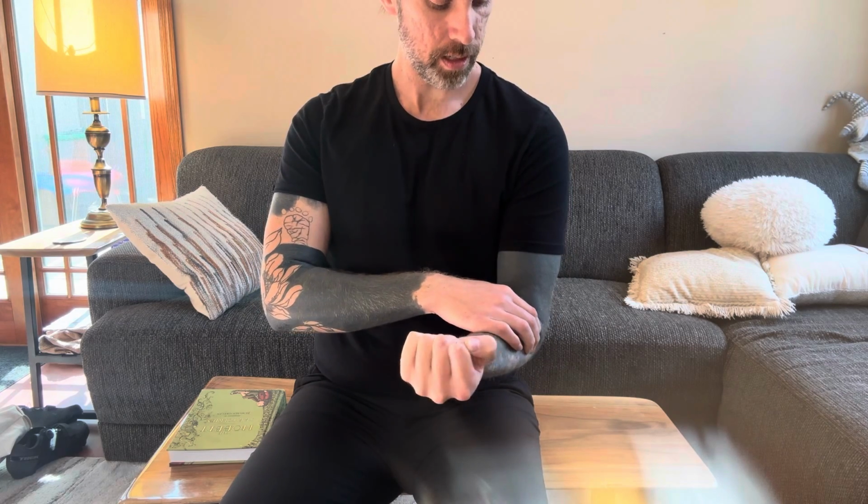The way to find this muscle is to hold your hand in a loose fist, and then radially deviate the wrist, and then the tendon pops up here, and then you can follow that back to the muscle, and when I give it a pump, I can feel it right here.